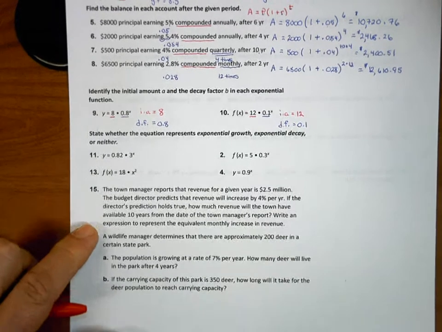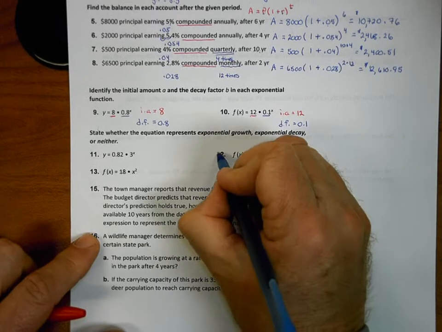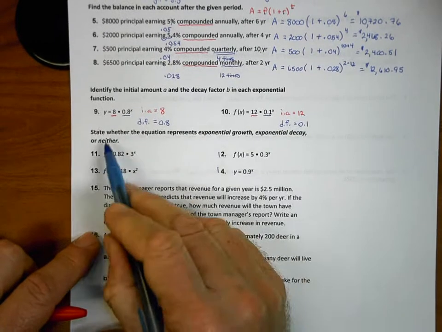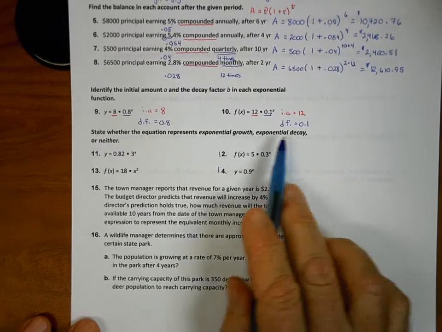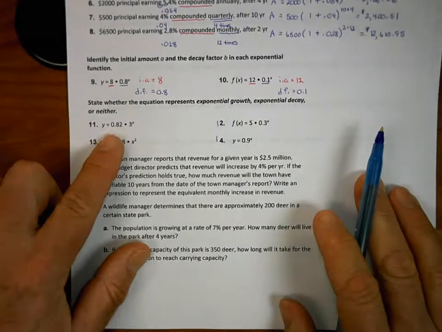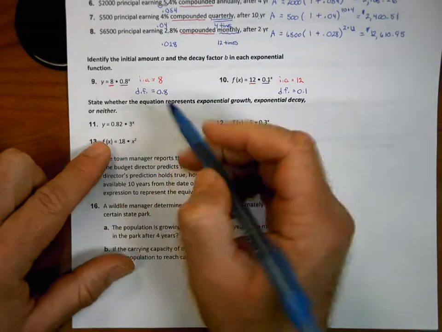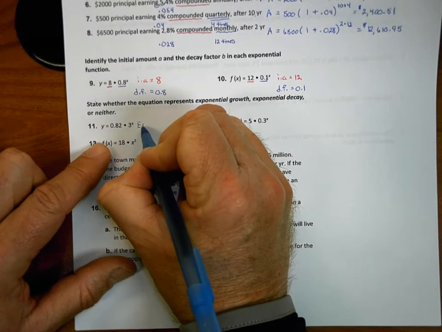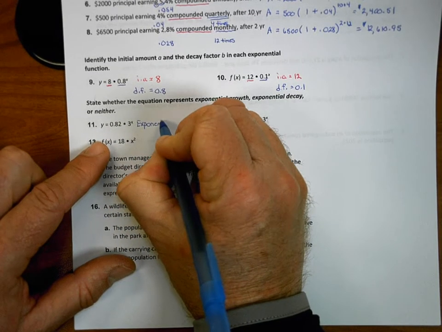All right, number 11 through, and this would be 14. That should be a 12. That should be a 14 right there. State whether the equation represents exponential growth, exponential decay, or neither. In numbers 11 through 14, number 11, since my exponent is an x, that would represent an exponential problem, okay? So we know that this is exponential.